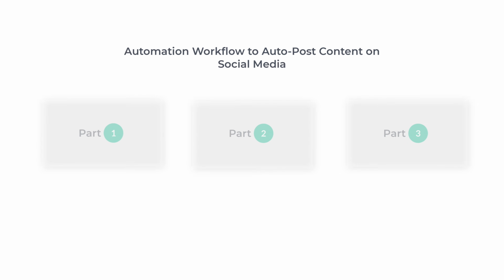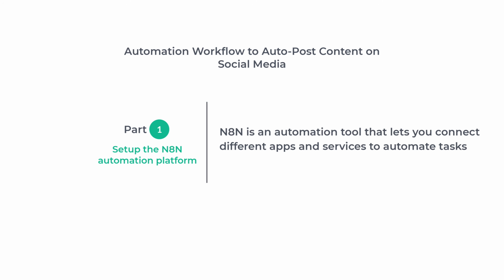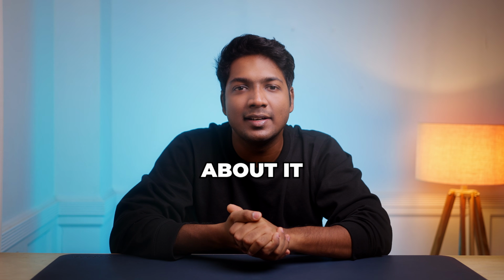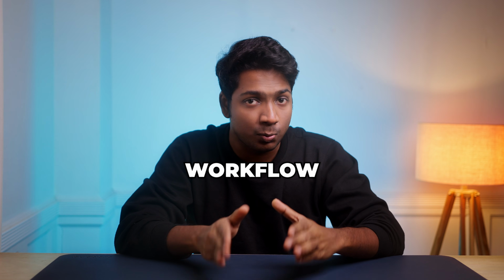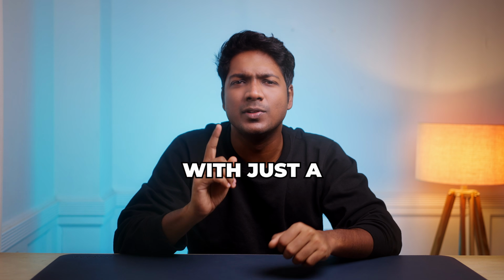So we are going to automate social media in just 3 parts. The first part is to set up the N8N automation platform. N8N is an automation tool that lets you connect different apps and services to automate tasks. The best part about N8N is that you need to set up this tool and the workflow only once. After that, you're all set to use it as you want with just a single click.